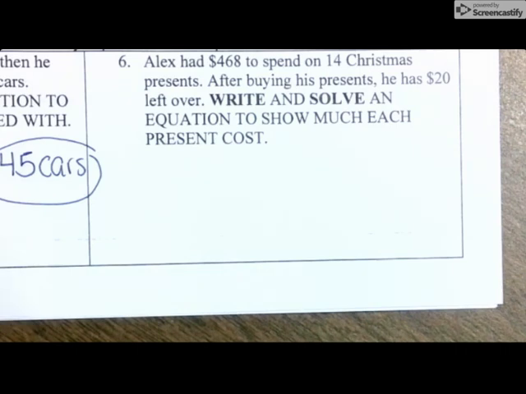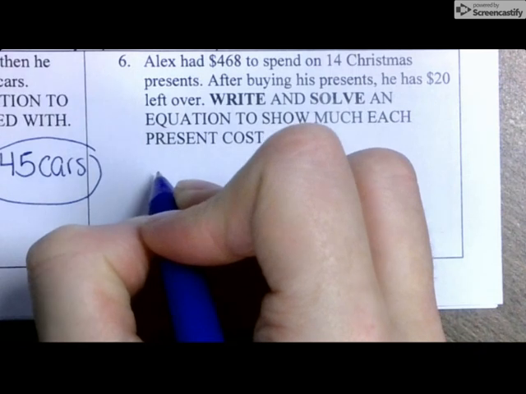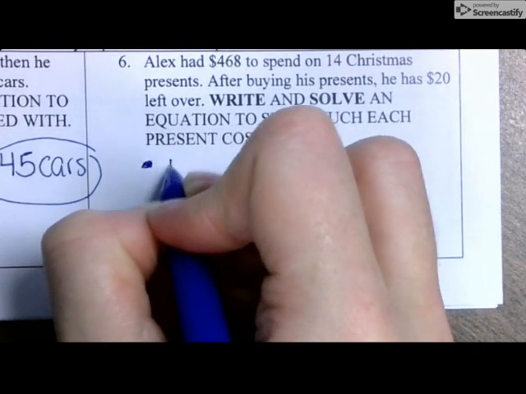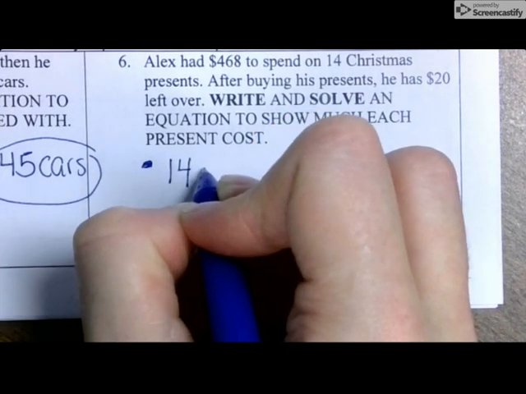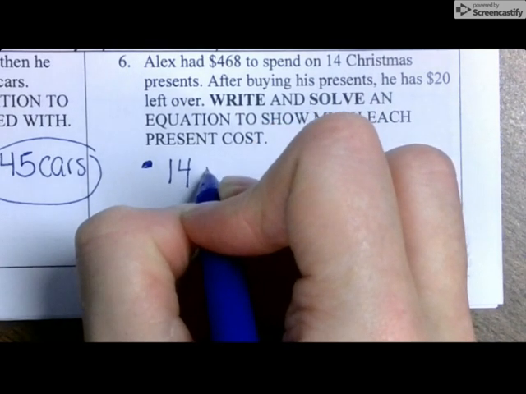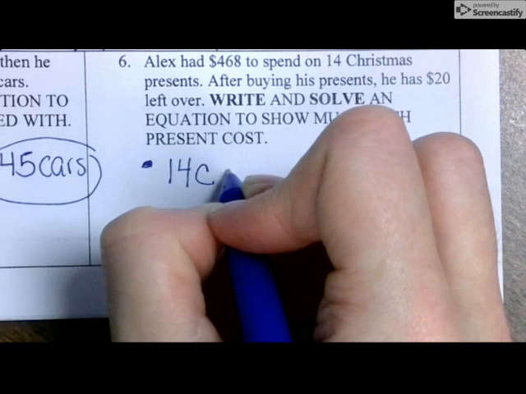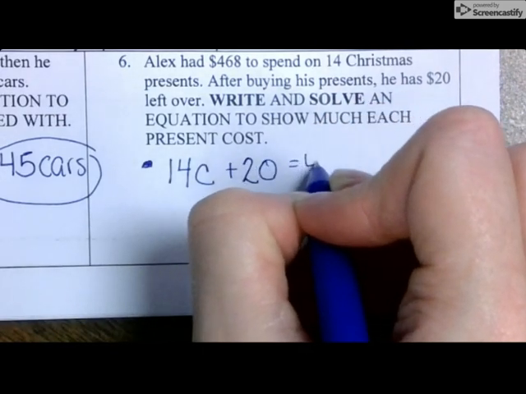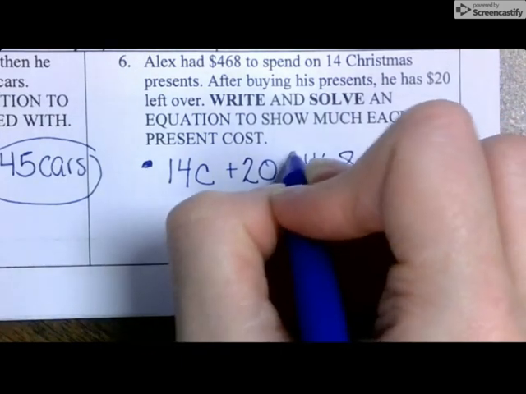Okay? So you could write this a few ways, but we are going to have his presents times the cost plus his 20 left over equaling 468.